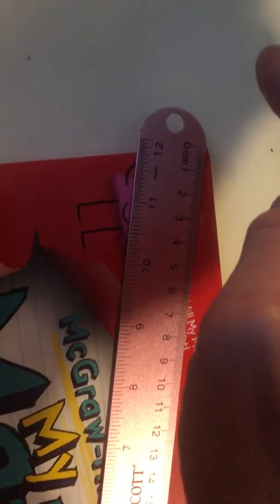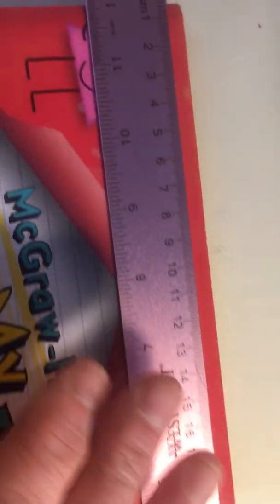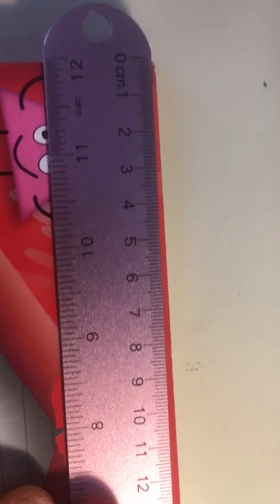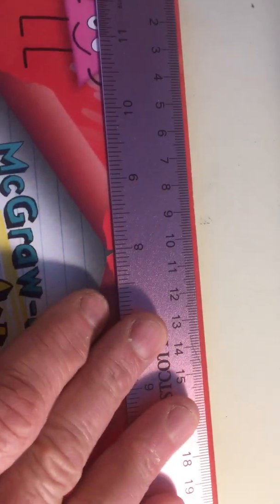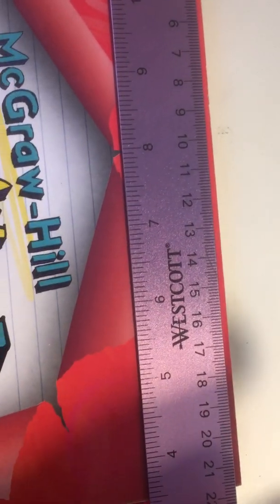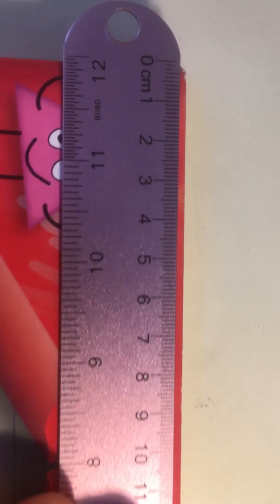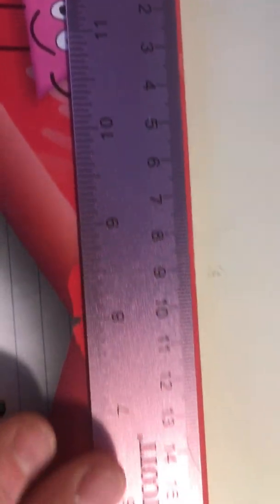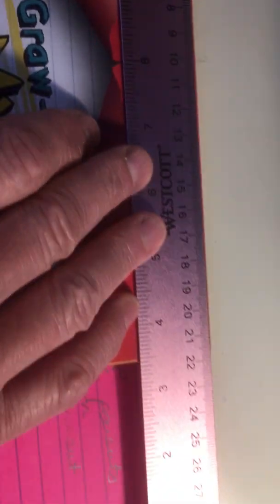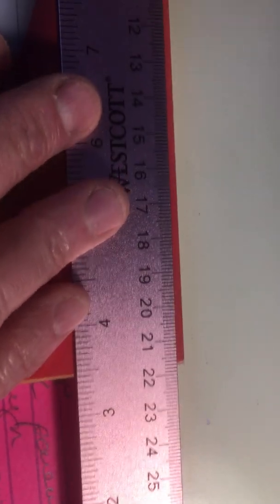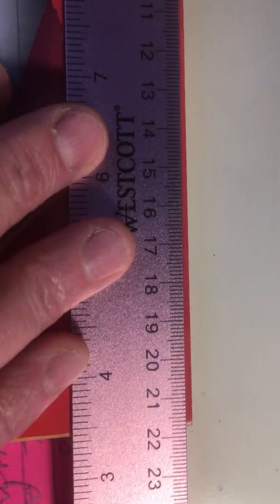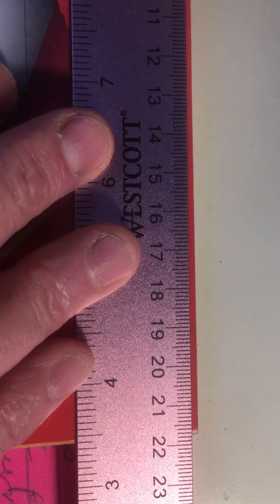You're actually measuring the length from the corner down to here, but we want to measure the length from the left corner to the right corner. So we have to make sure the whole ruler is straight and touching the right corner and the left corner, starting at zero. When we do that, our first try gets really close to 22.